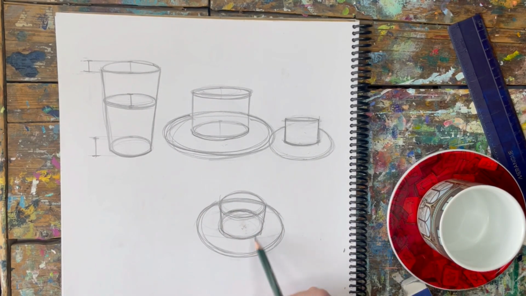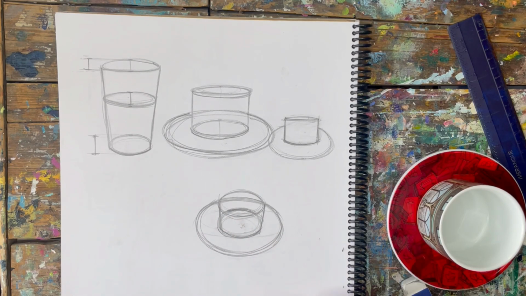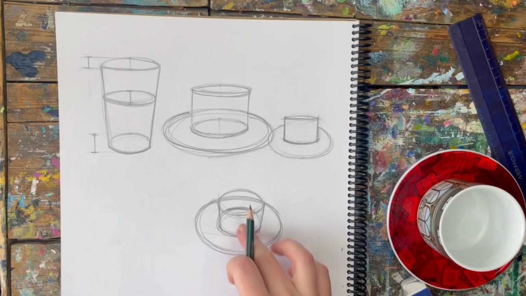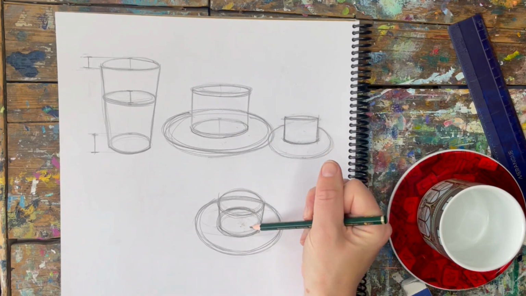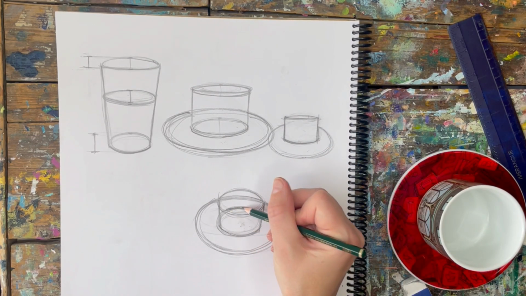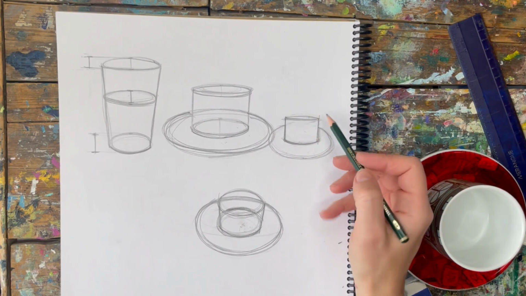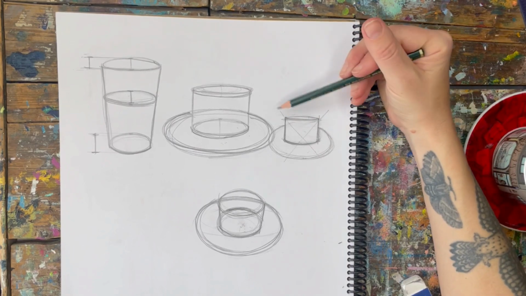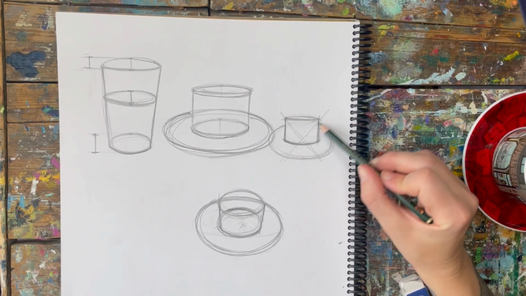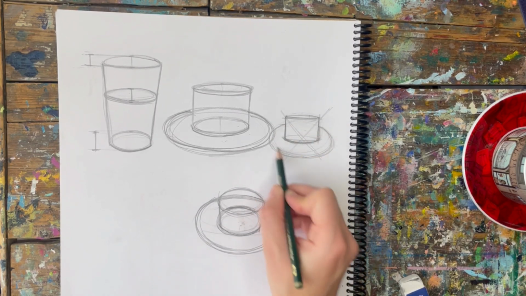So I've tried to make the saucer the exact same shape as the bottom of this cup. Therefore, they will match. They will look like they're supposed to be together. They're sitting on the same plane. This matches this matches this, right? These are more open. This one doesn't match. This is too narrow and this is too open.